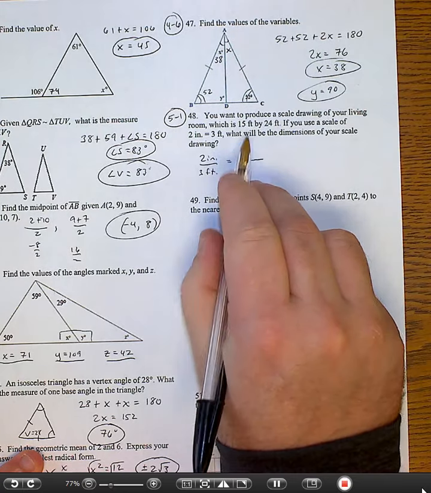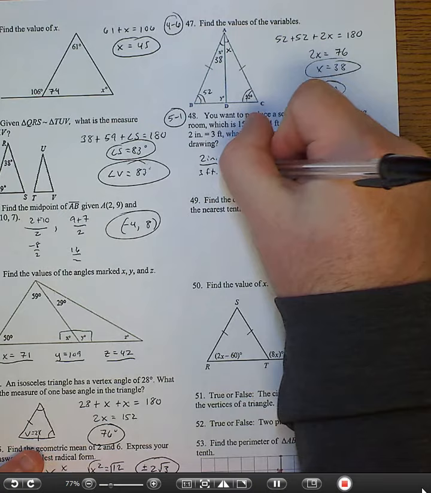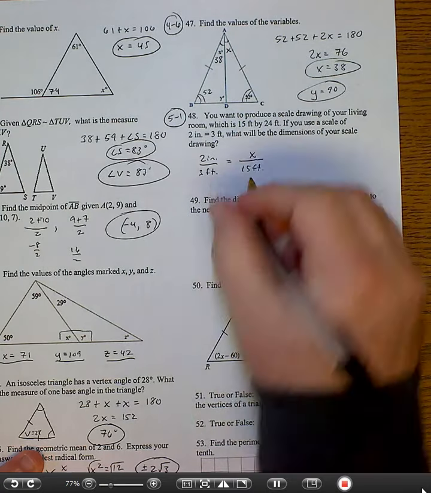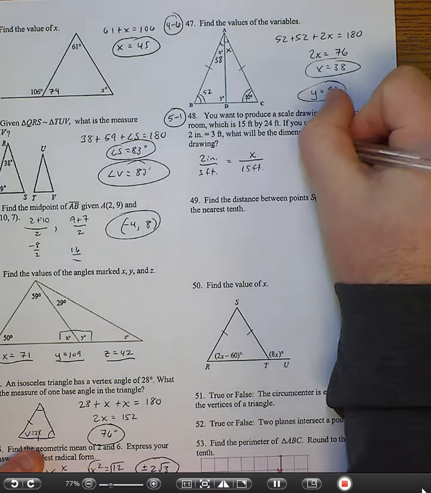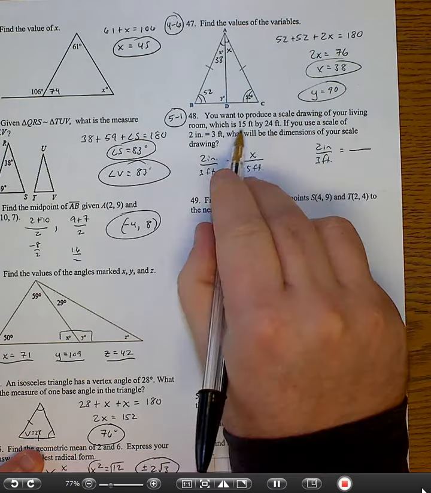I'm given the actual dimensions, so that's the feet part. So 15 feet is going to go here. And we're going to change feet to inches. We're going to do it again with the other dimension. So that's the length and that's the width.